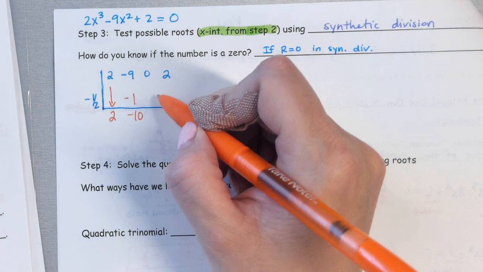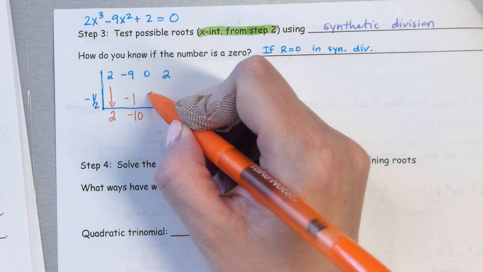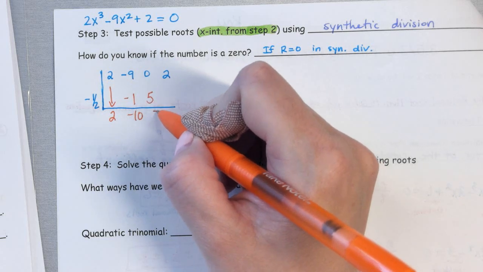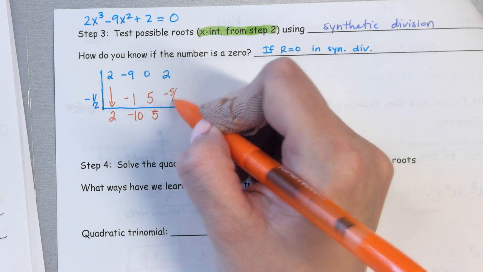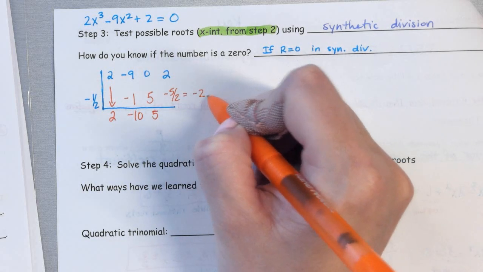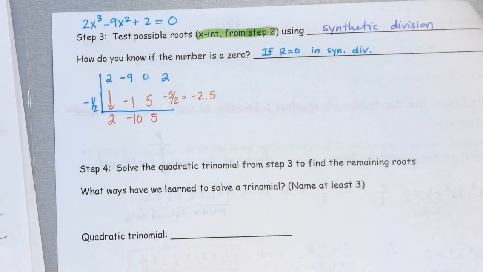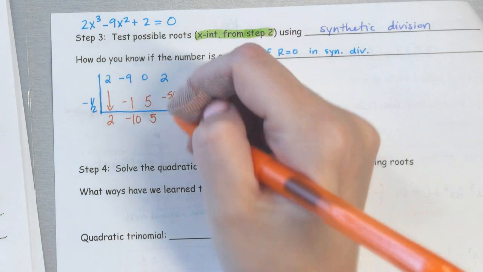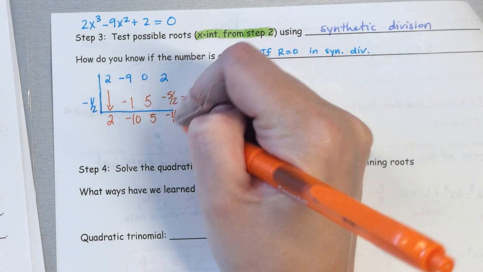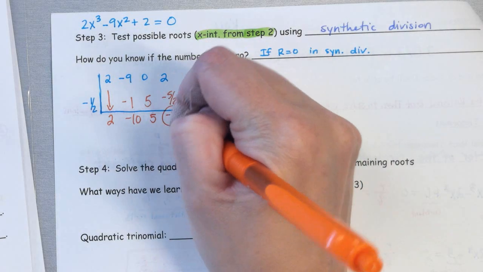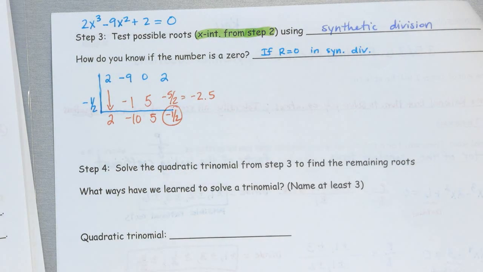Divide that by -2. 5. 0 plus 5. 5. And then we're going to leave this as -5/2. You can think of it as -2.5 because then you can add that in your head, right? 2 minus 2.5 is -1/2 or -0.5.